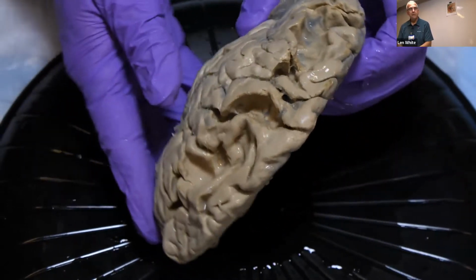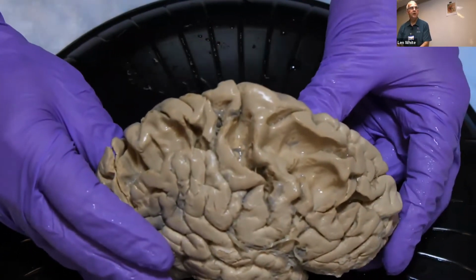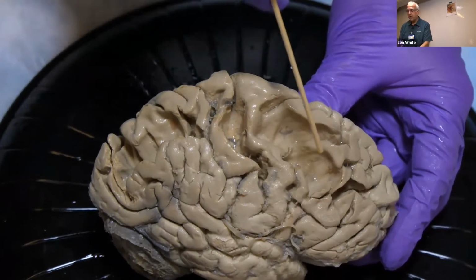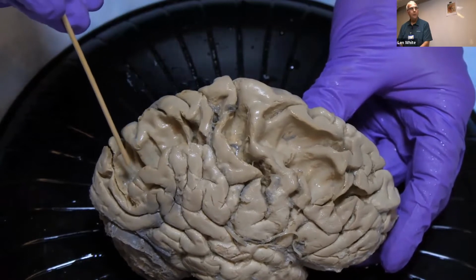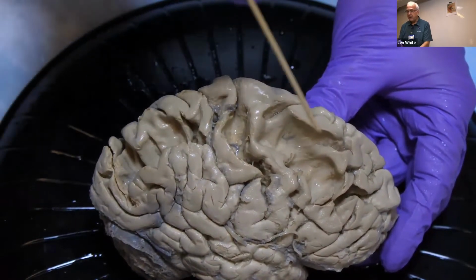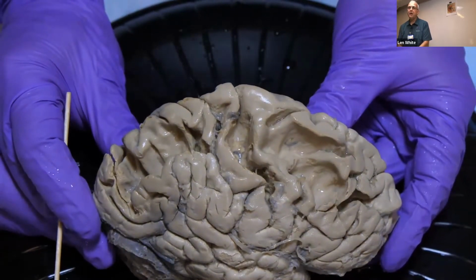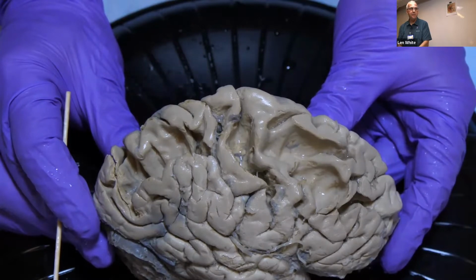So if I can turn this around just a bit for the camera, try to maintain it in this position, there is a striking arc of severe cortical degeneration. And some of you will recognize the anatomy of this arc. It appears to be at the watershed of the middle cerebral artery and the anterior cerebral artery.